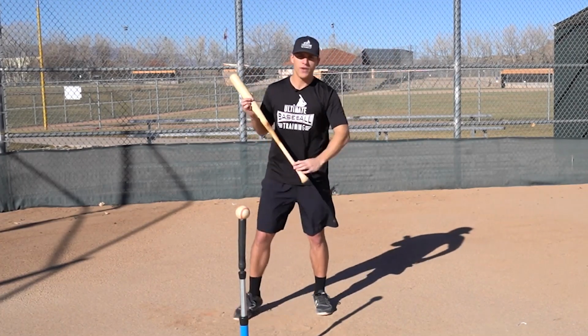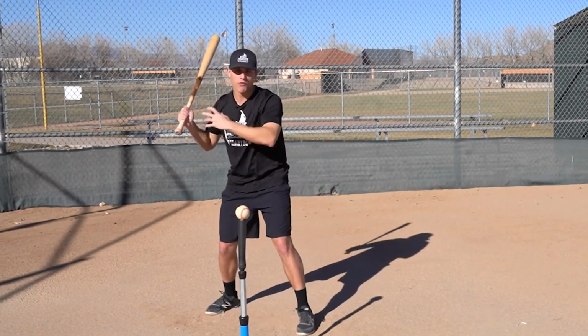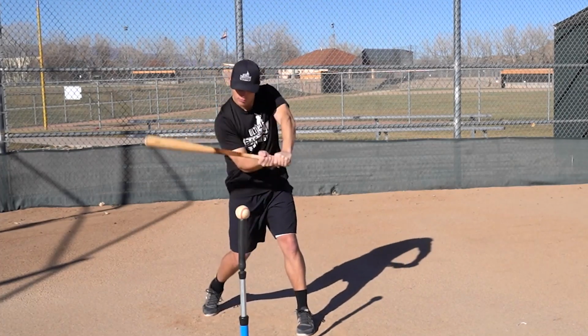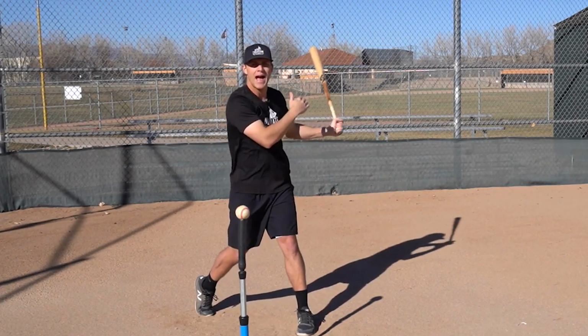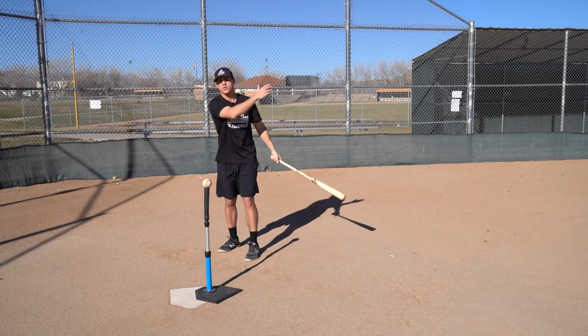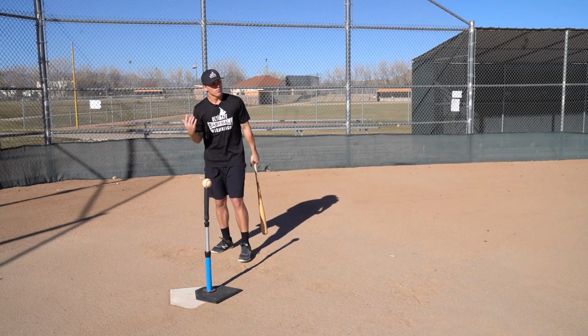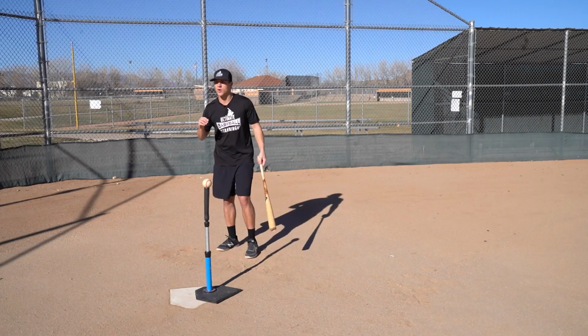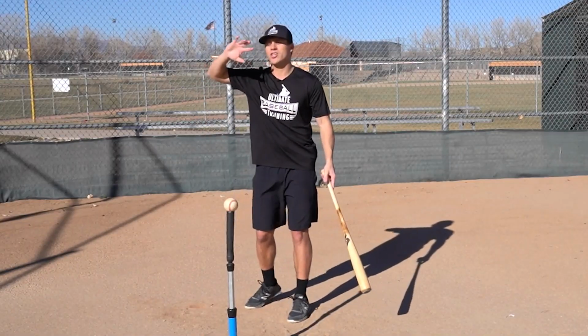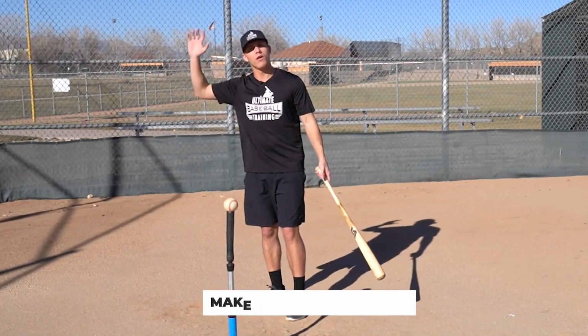You never want to finish with your swing low, meaning, I'm overexaggerating here, but if I swing on a downward plane like this and I finish my swing down here, if I finish it like mid back, we don't want that. We want to finish our swing high. So you could be saying, well, looks like I'm finishing my swing low. Why is that? Well, you're swinging on a downward plane. So how do we fix that? You want to backtrack all the way to the beginning and make small adjustments, okay?